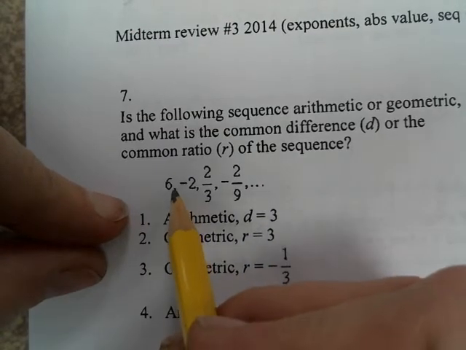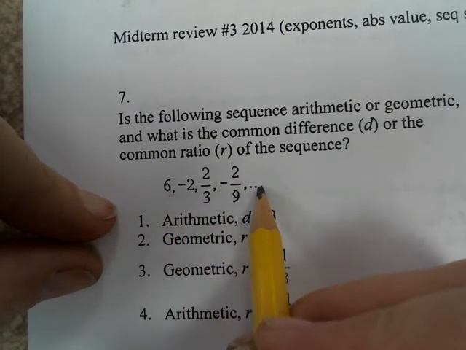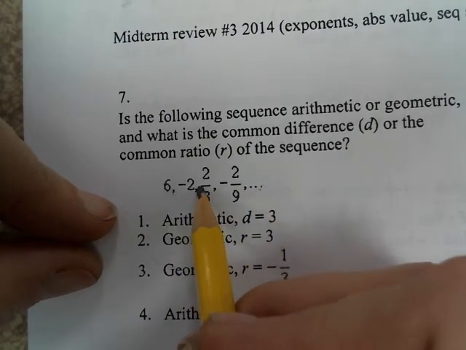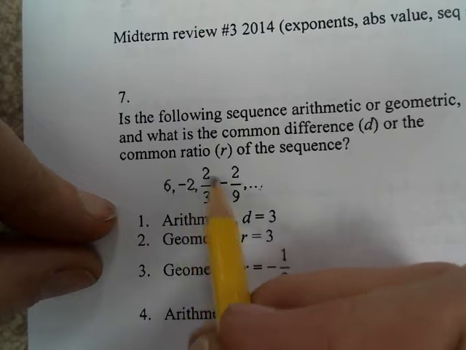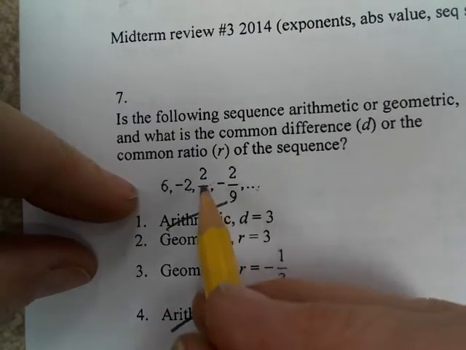So how do you get from the next to the next? Well, if you wanted to do an arithmetic series, you would have to add the same number to each one, and you would add -8 here, but -2 plus -8 doesn't work, so it's not arithmetic. So it must be geometric.